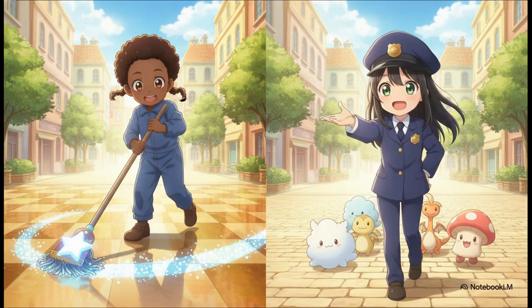And the functional utility of this keeps going. An M gives us MOP for cleaning the floor, and a C gives us cop for someone helping everyone out. With just 3 structural letters, we've unlocked an entire category of action and utility.